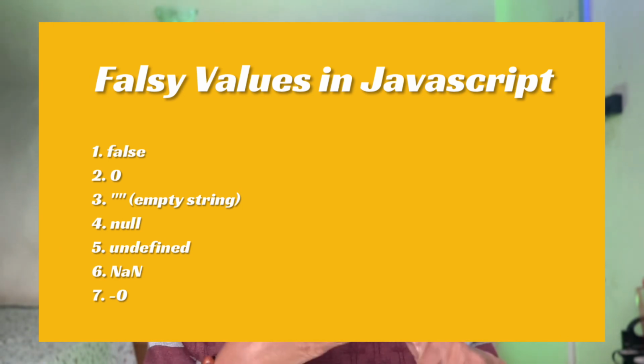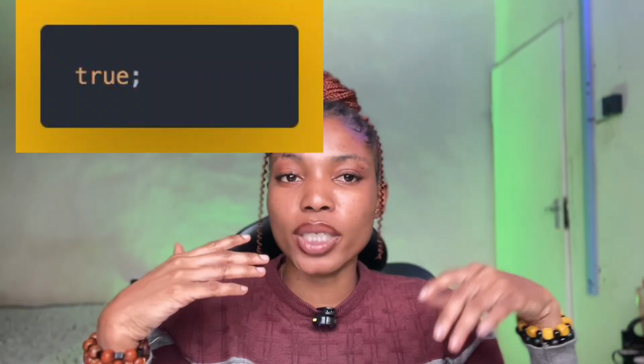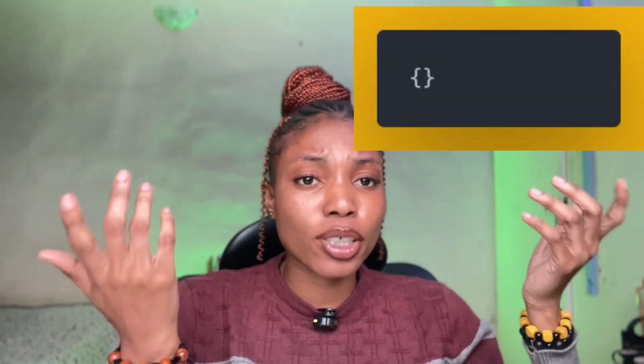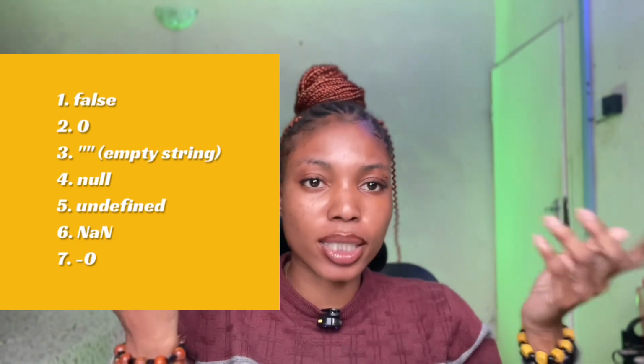Now, if there is any value that is not one of these falsy values, then it is automatically a truthy value. If a value is not 0, not -0, not an empty string, not false, not null, not NaN, not undefined, then it is a truthy value in JavaScript. If you pick a random value, true is a truthy value. Good morning in a string is a truthy value. An empty array is a truthy value. An empty object is a truthy value. So as long as it is not one of these falsy values, then it is a truthy value.